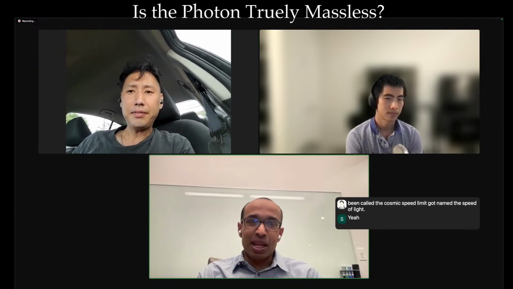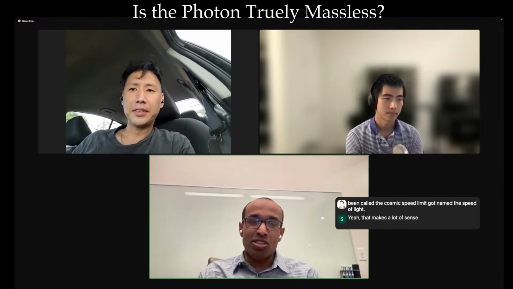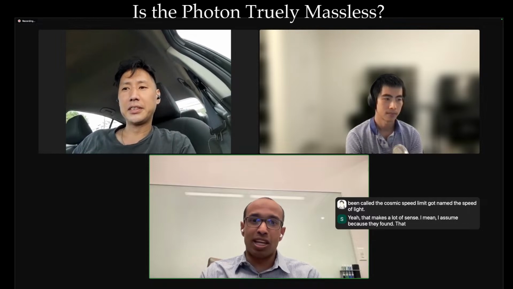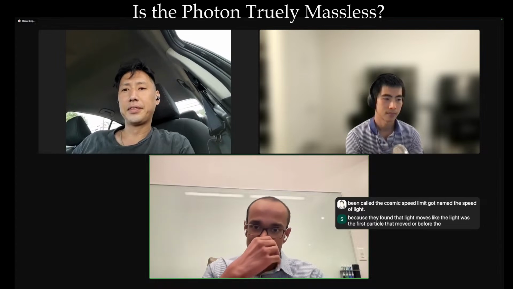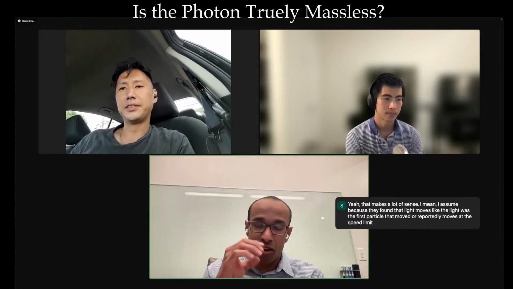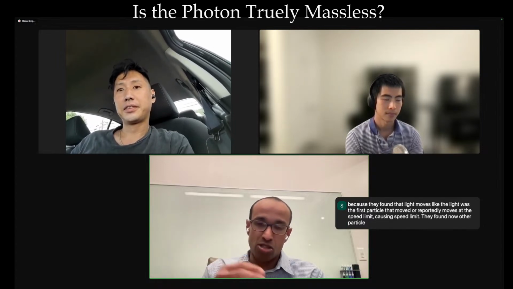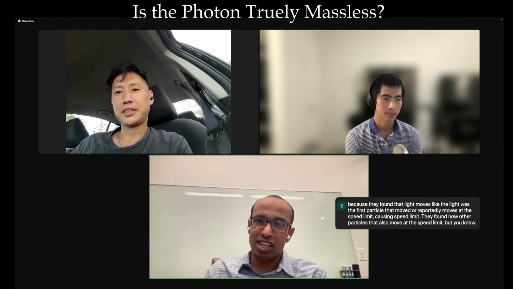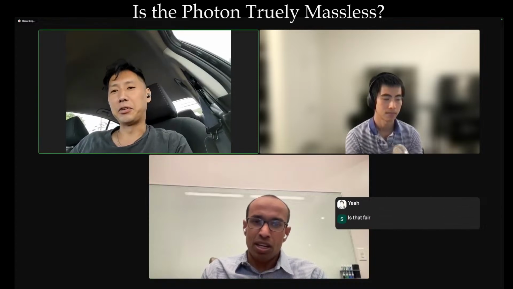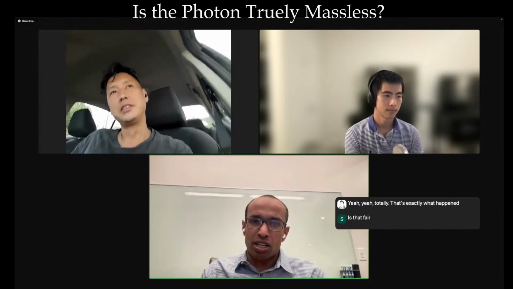Yeah, that makes a lot of sense. I assume that they found that light was the first particle that moved, or purportedly moves, at the cosmic speed limit. They found now other particles that also move at the speed limit, but this is no longer restricted to just light. Is that fair? Yeah, totally. That's exactly what happened. Gotcha.